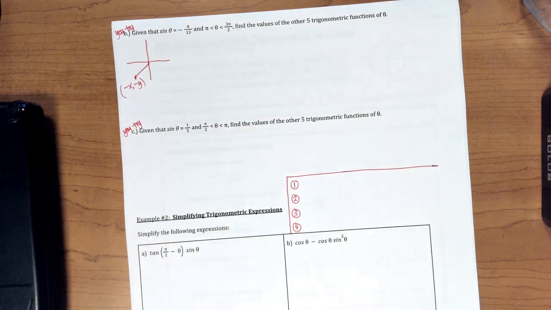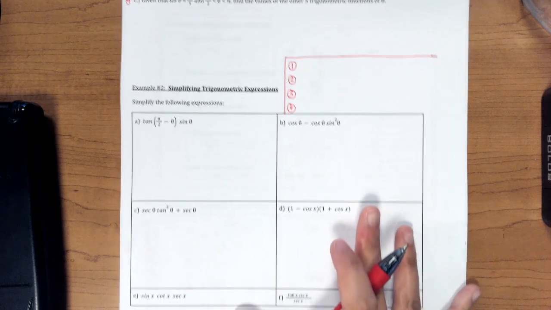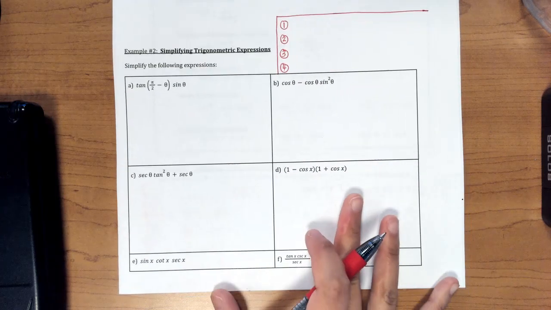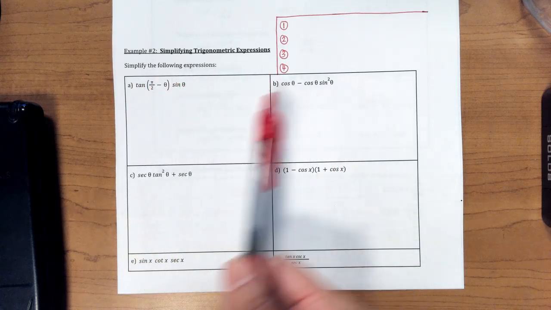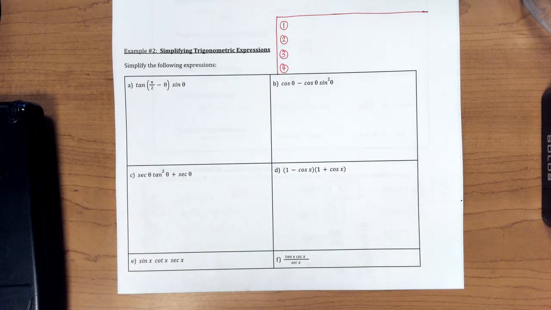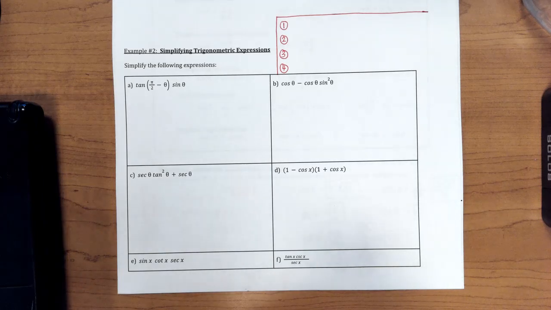Okay, so our next example is on simplifying trig expressions. What we're going to be given is a bunch of trig expressions with sine, cosine, tangent, secant, cosecant, and cotangent. And what we want to do is simplify them to make them as simple as possible. Okay, so make it into something easier.